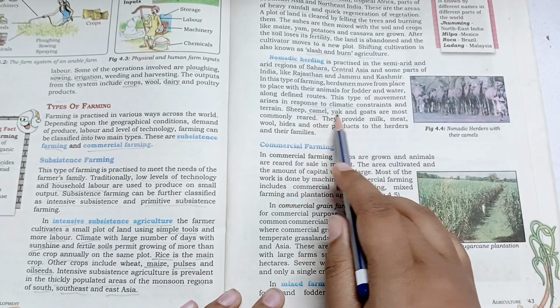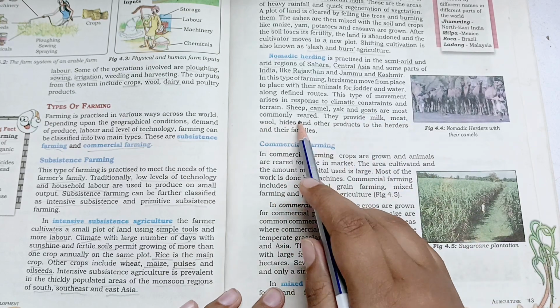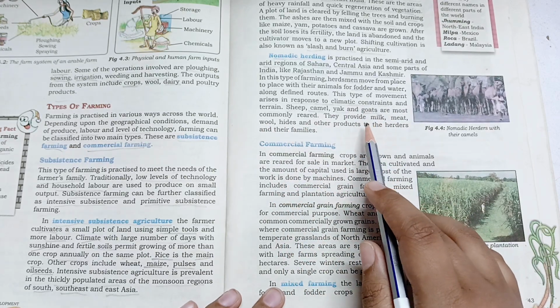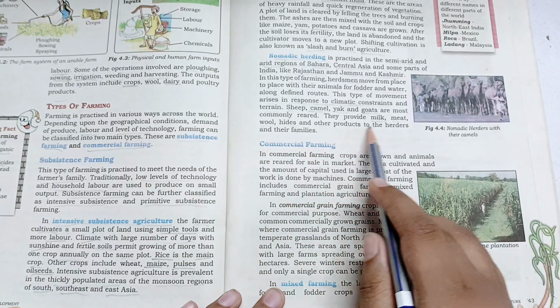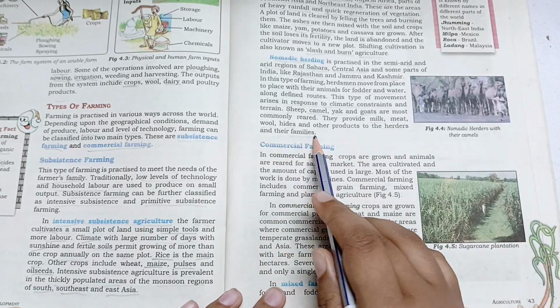Sheep, camel, yak and goats are most commonly reared. They provide milk, meat, wool, hides, and other products to the herders and their families.